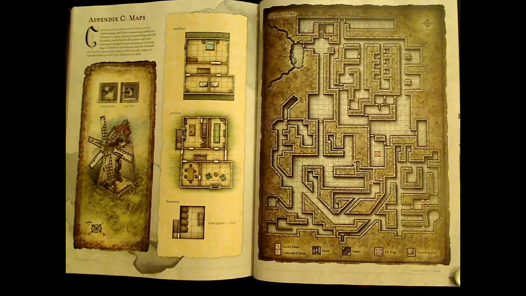I really wish there was a program that you could use that would generate these kind of maps here, like it starts on page 310. And it says very, very wisely, creating a map for an adventure is a fun, challenging, and time-consuming endeavor. However, unless you have something specific in mind, you're better off conserving your time and energy by repurposing an existing map. I agree completely.